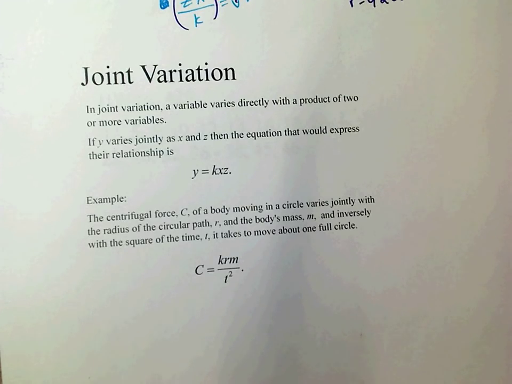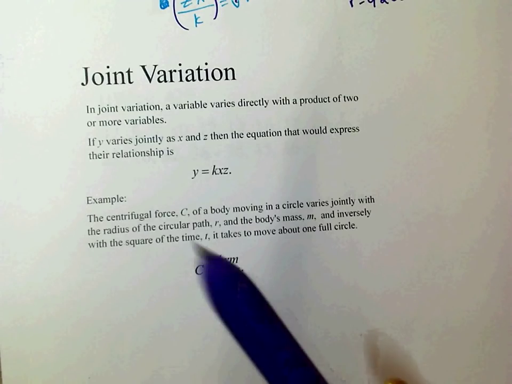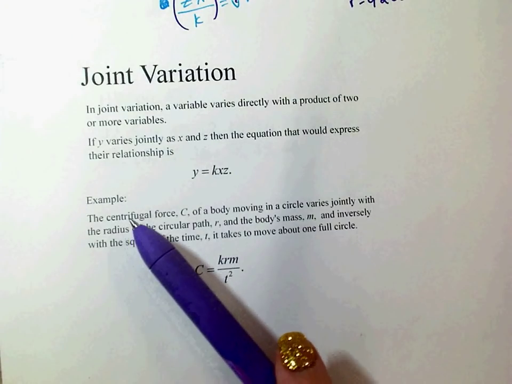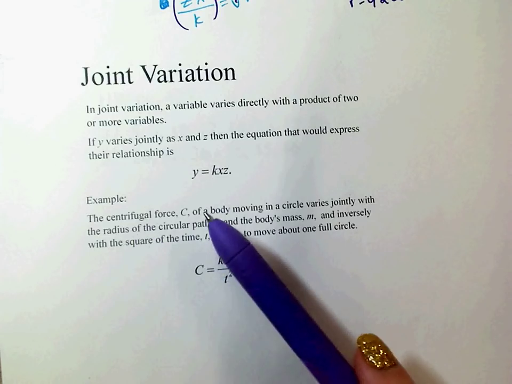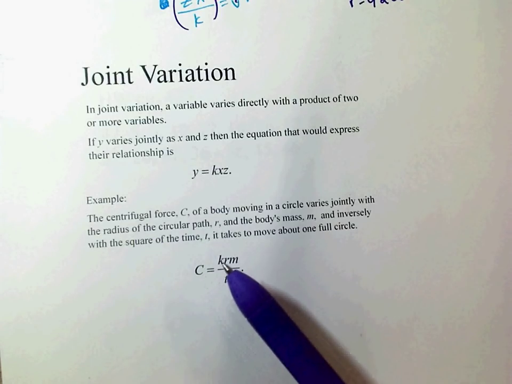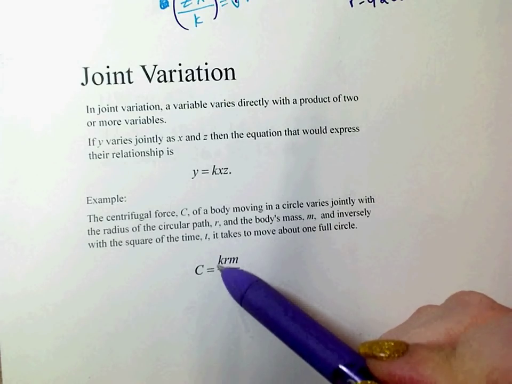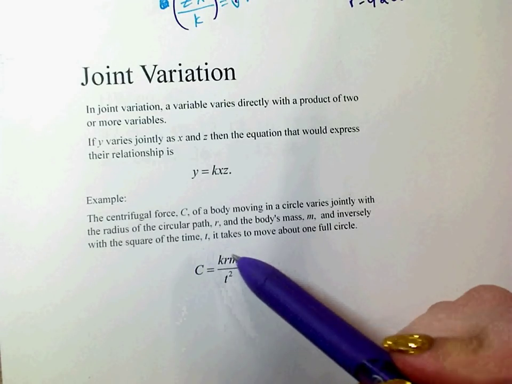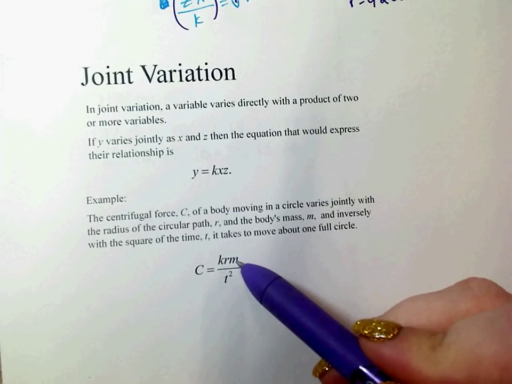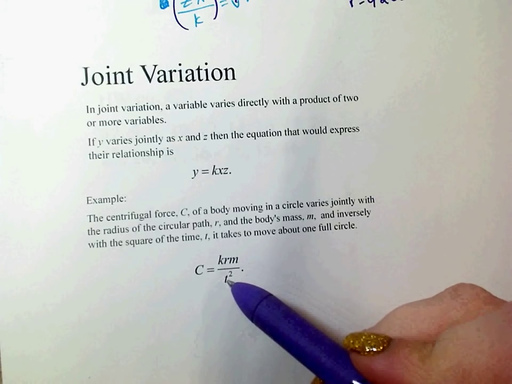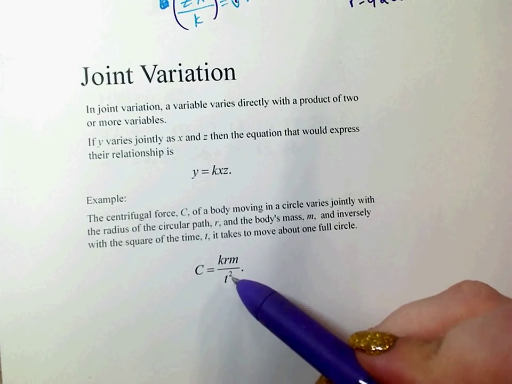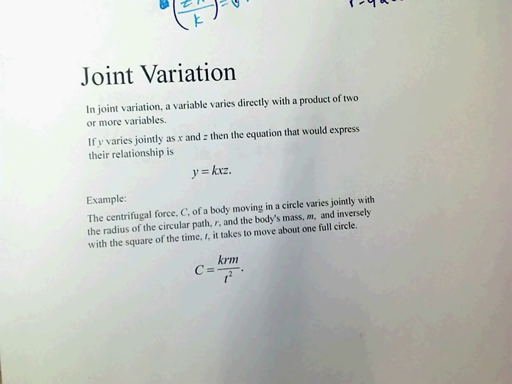So it says, for example, the centrifugal force C of a body moving in a circle varies jointly, which means there's going to be double multiplication, with the radius of the circular path r and the body's mass m, and inversely with the square of time, so time squared. And so there you go, that would be your equation, right? So let's do one example.